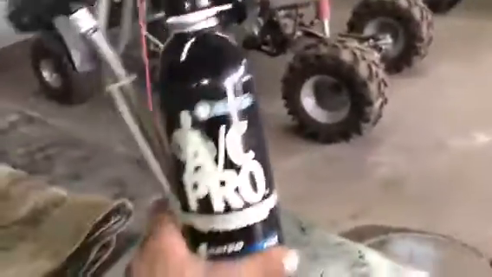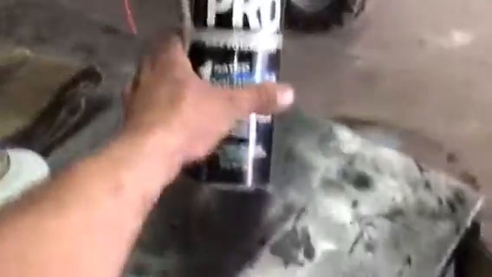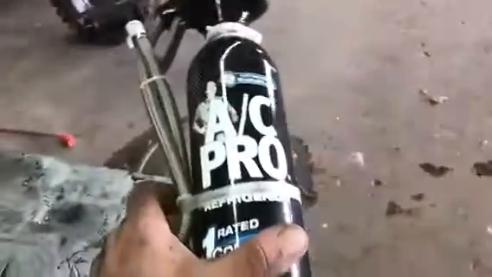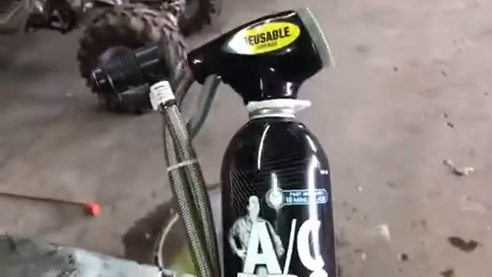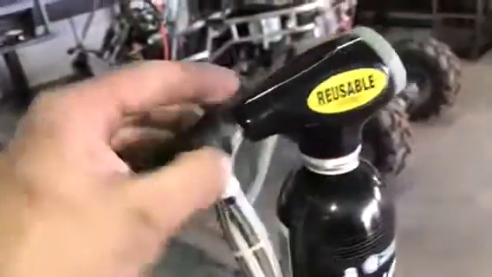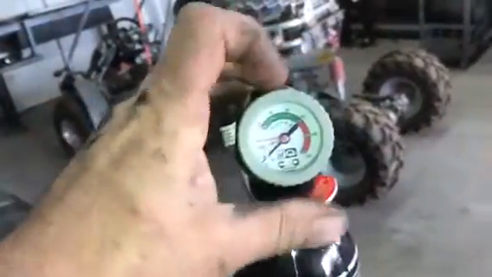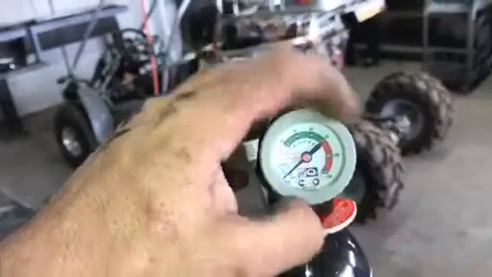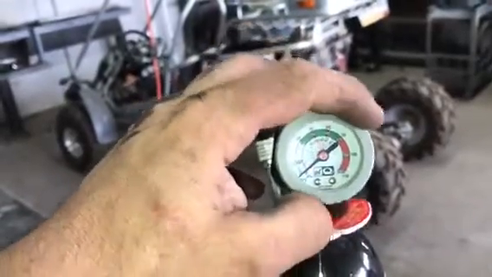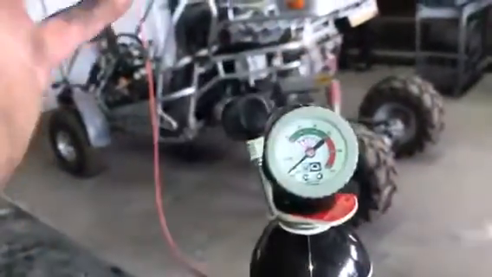Go down to O'Reilly's, Napa, CarQuest, Advanced, Pep Boys, and they have these nice Freon kits with a hose that hooks up to your low side port and a nice little pressure gauge to tell you how much pressure you need and everything like that. So that's a nice little do-it-yourself. I really don't use these much because I am 609 certified by the EPA. I mean, I got a 30-pound jug right there, which is quite nice. A little bit cheaper route to go.